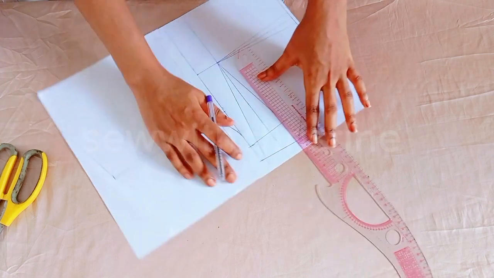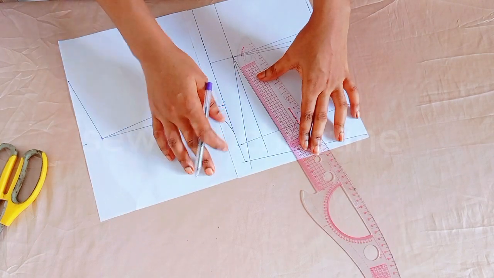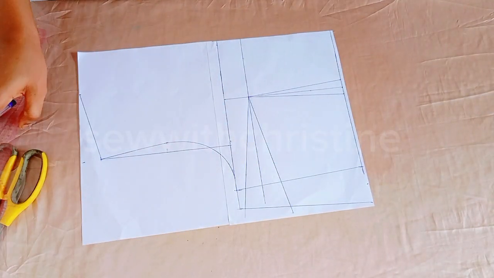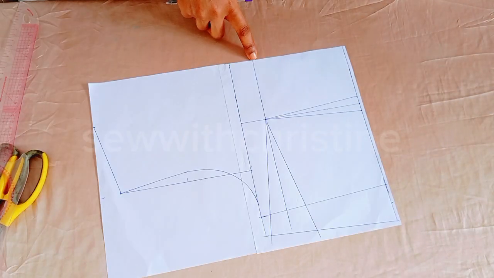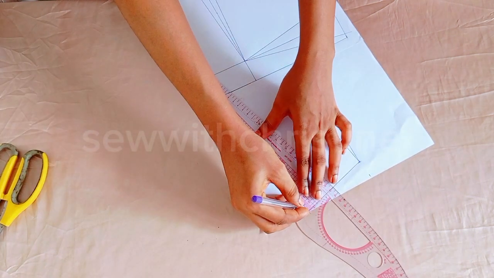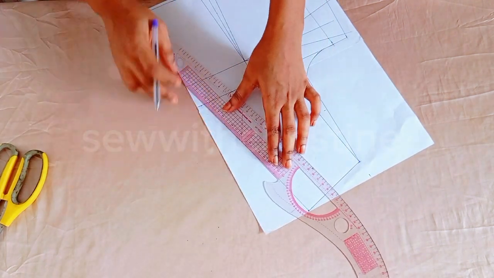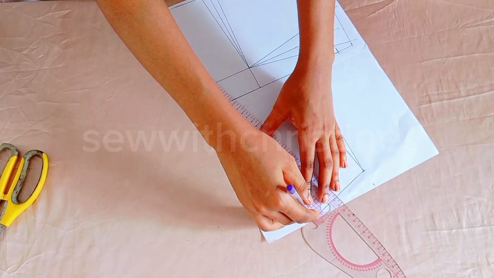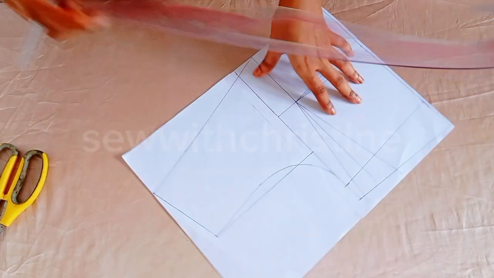So you can see at the base there, I added 2 inches, while at the bust area, I added just 1 inch because of the extra 1 inch for my dart. So for my neck width, I will go up there and use my ruler to draw a V line straight down to my bust point line.